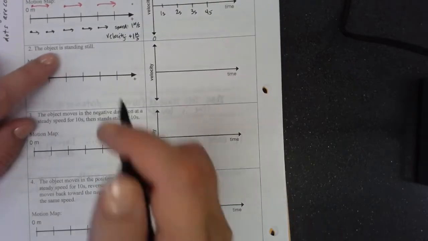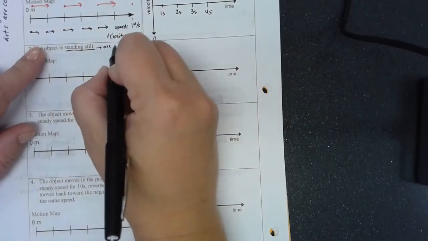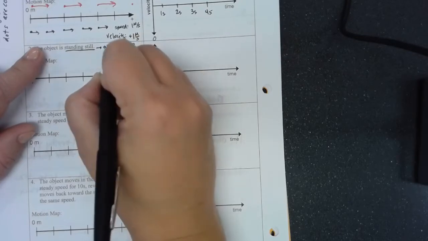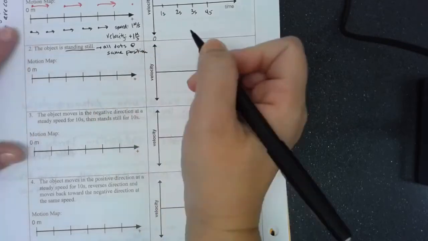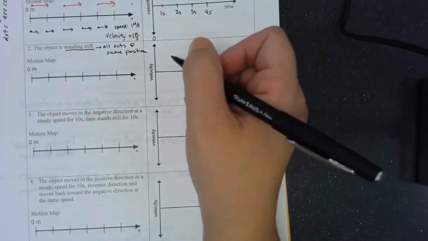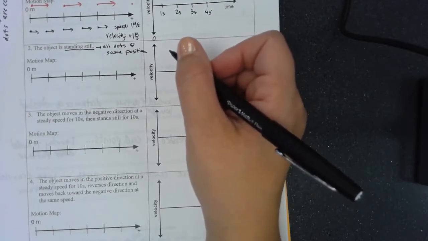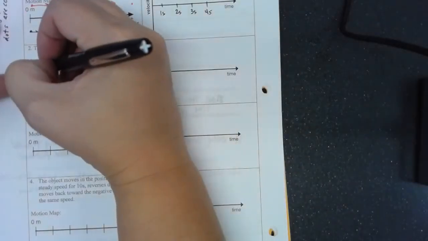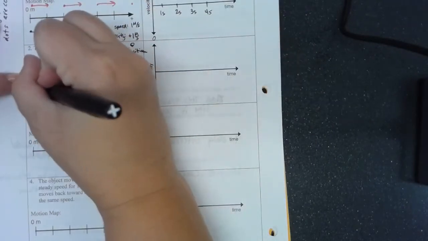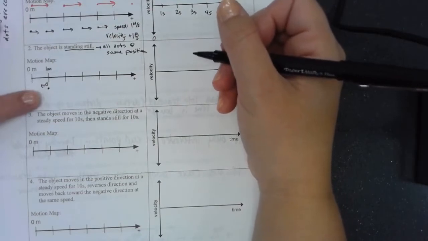The object is standing still. So if it's still, that means that all the dots are at the same distance or the same position, right? So what position should we put them at? Anybody? How many meters? Oh, nobody just wants to throw out a number. 1. 1, okay. So I'm going to make this one 1 meter, and I'm going to put my t equals 0 dot right there. Time is 0. But my object is standing still.